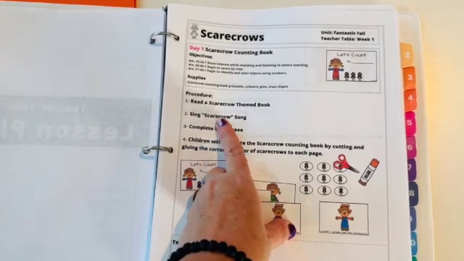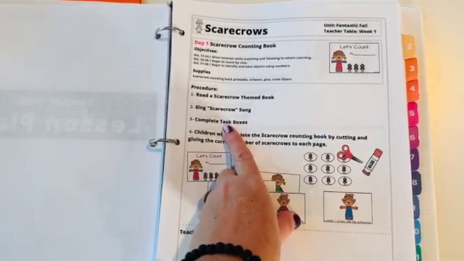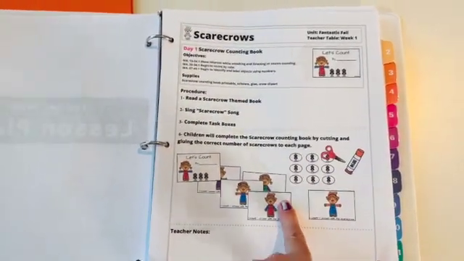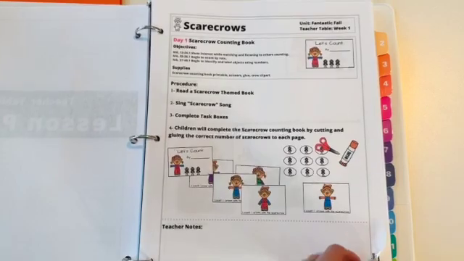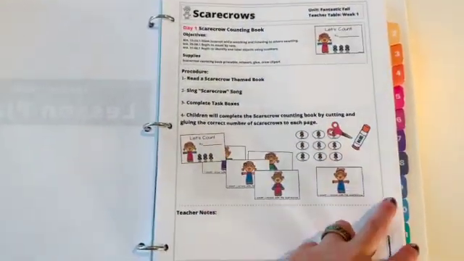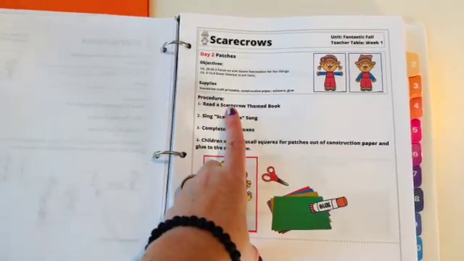So when I call the kids up, we usually start with, we sing our Scarecrow song, they complete those task boxes, and then together as a group, we make this counting book. And then when they're done, they go back to playing in a center, and then I call the next group up. And then, the next day, I would do the same thing.